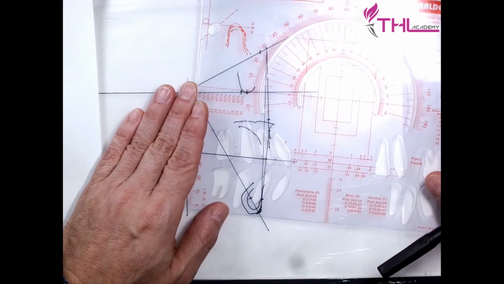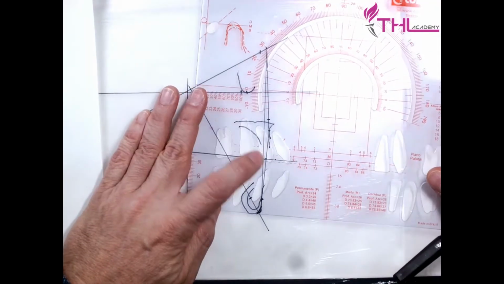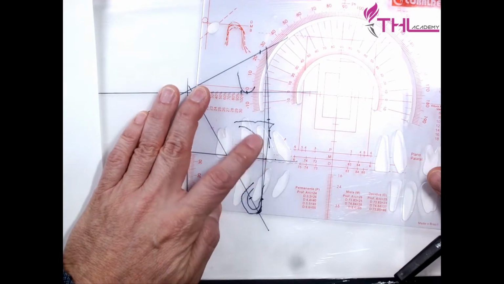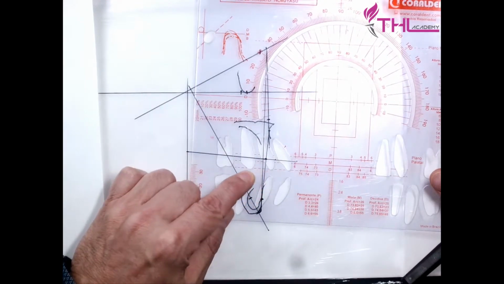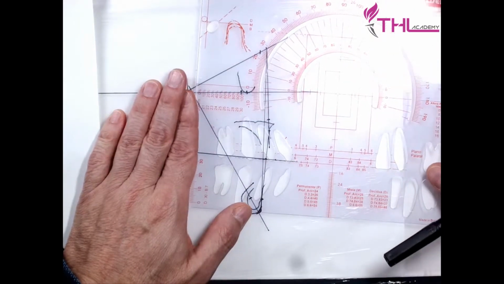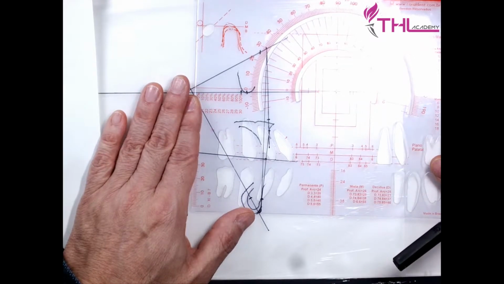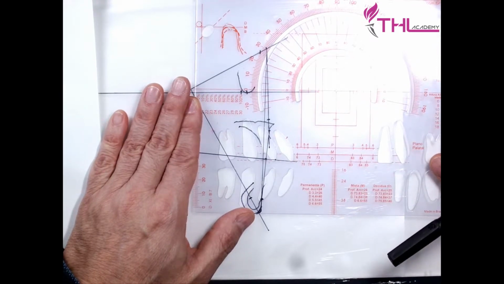Now in this template I can change or leave the inclination. Here is the normal inclination in an adult between these lines. These lines are occlusal planes. So what I do, I don't like too much of this. I can incline a little bit more because it's a young patient.